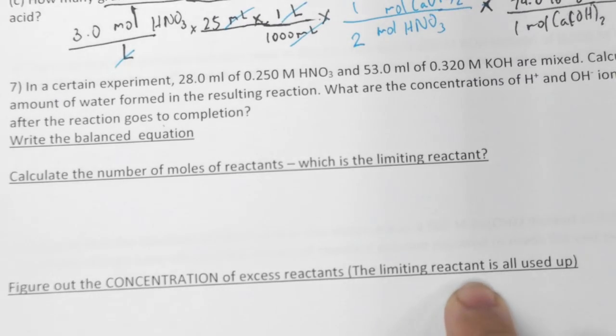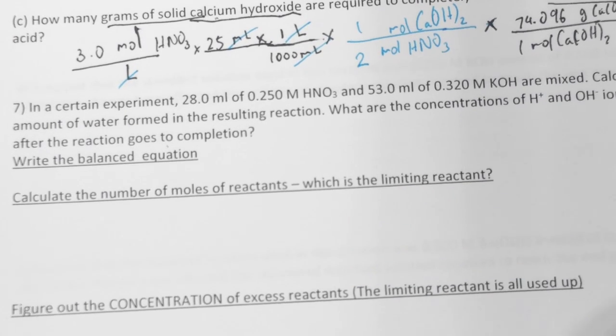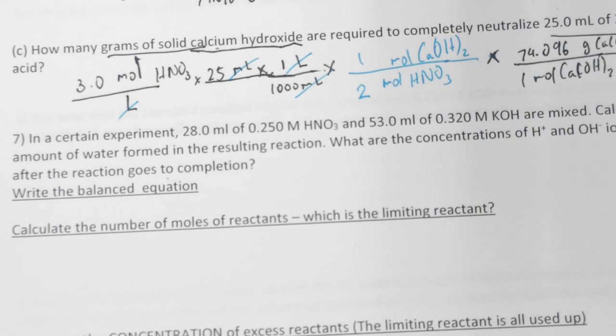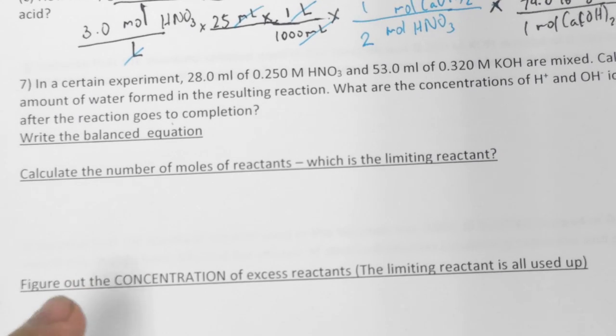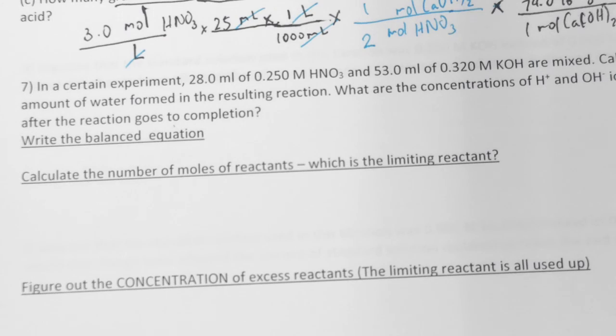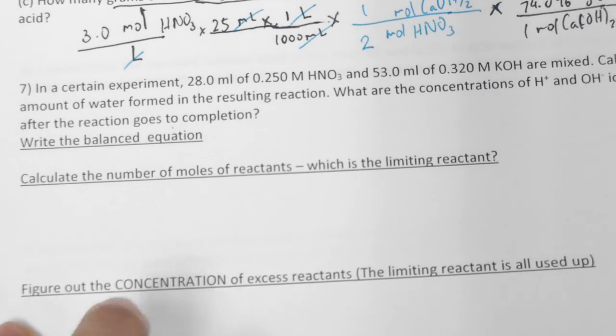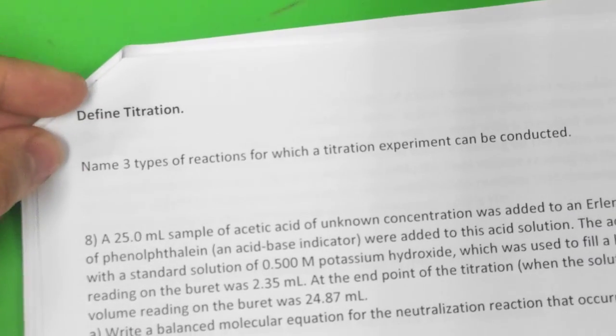Basically, limiting reactant means it's all gone. To find the excess, you want to figure out who is not the limiting reagent, and then from there you can figure out how to break it up. So this one's slightly challenging, but I want to see how you guys make out. I would ask you guys to try this one. You're definitely welcome to work with it. Okay, I want to quickly go over the next part, titration.